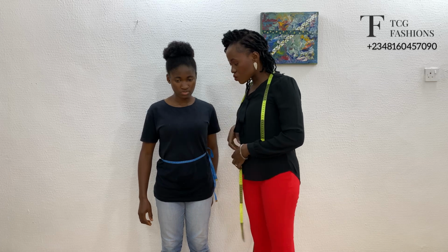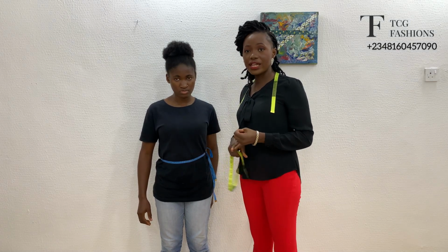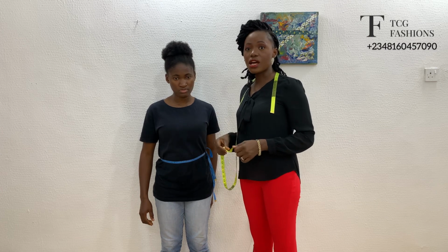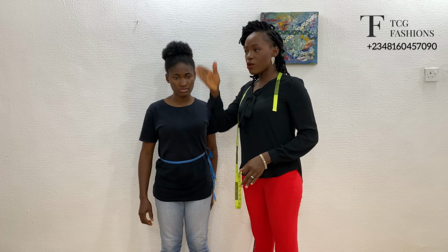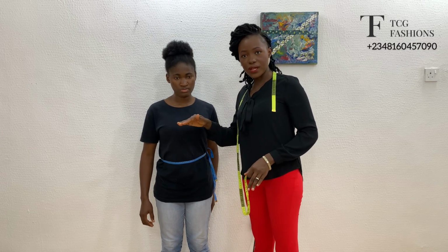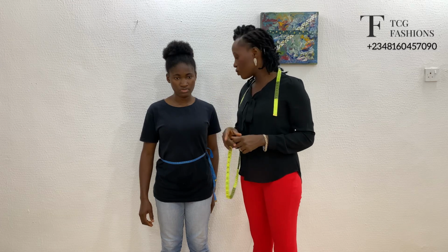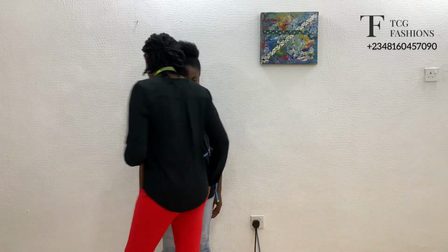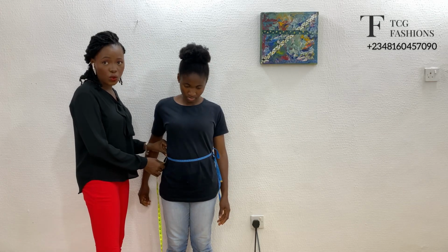I've also explained that there are two kinds of measurements: length and circumference measurements. For the length, it's either vertical or horizontal. You either measure downward or sideways, depending. Then circumference is where you measure around the figure. Take all your length measurements at once.